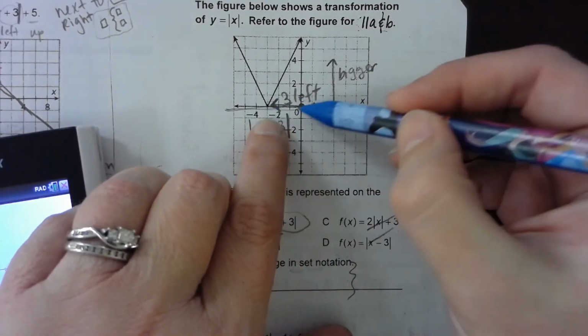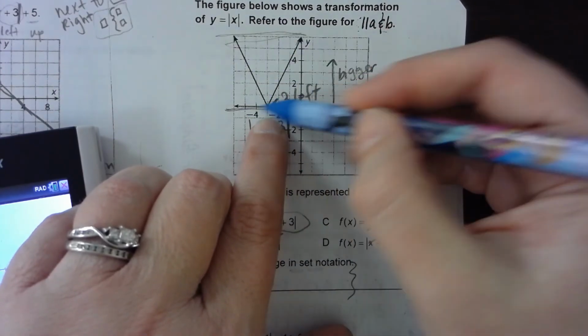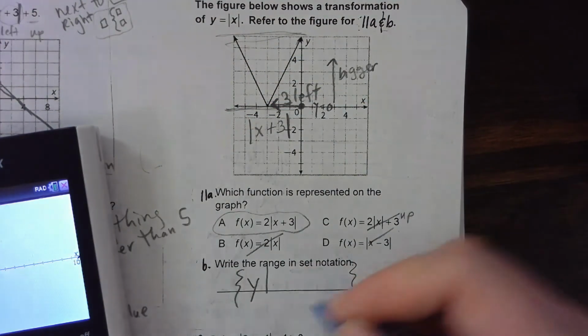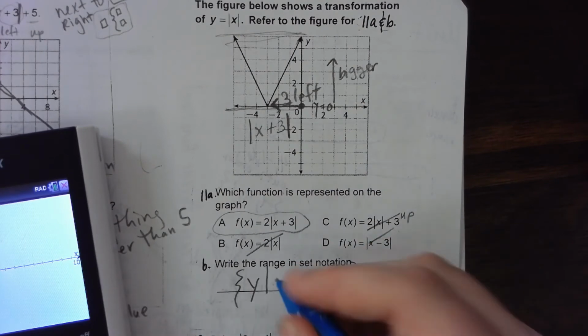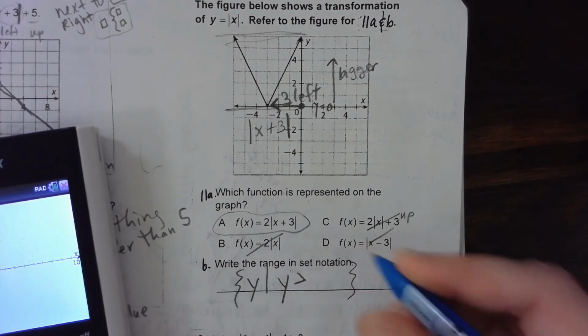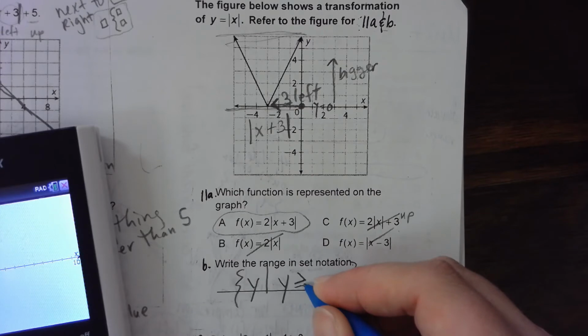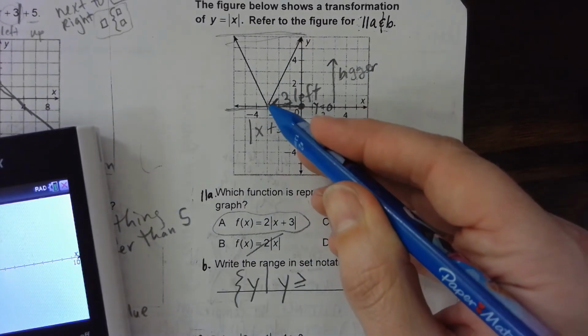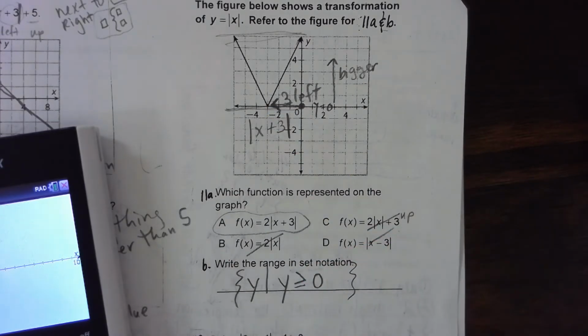Okay, so this is our border for the range. So anything bigger than 0. So any y value where y is greater, could it be equal? Yeah, it could be equal because it's a solid line right there. Greater or equal to 0.